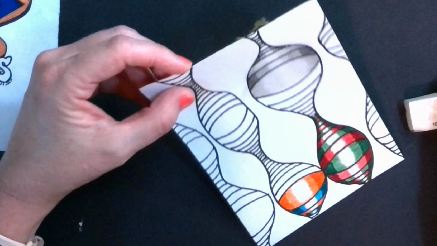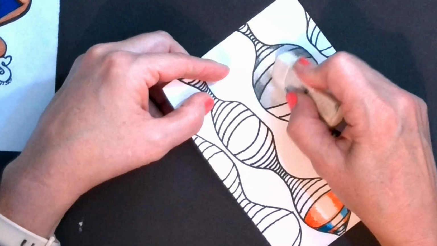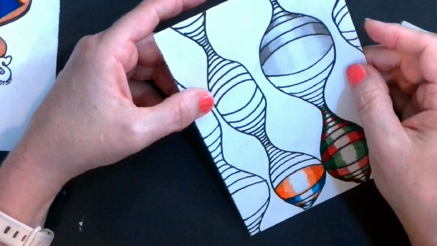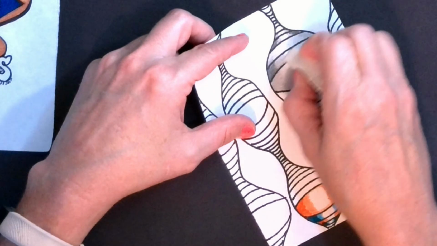Any luck seeing that any better? A little bit. Trust me, there's three values there. Dark, medium and light. There you go. You can almost see it. Almost see it right there.